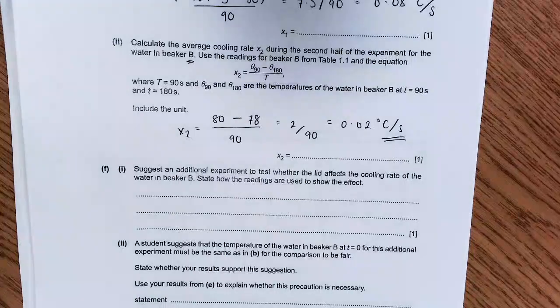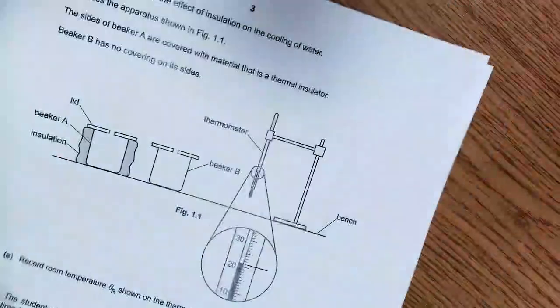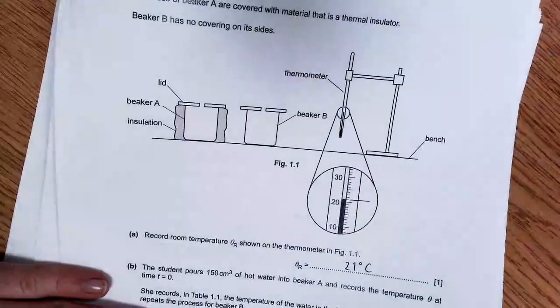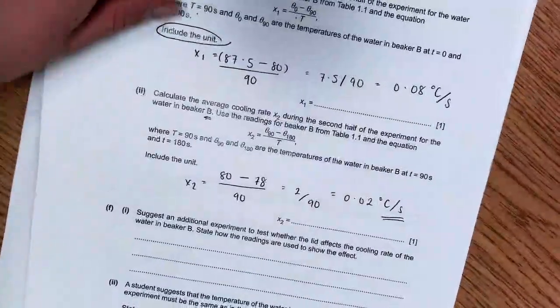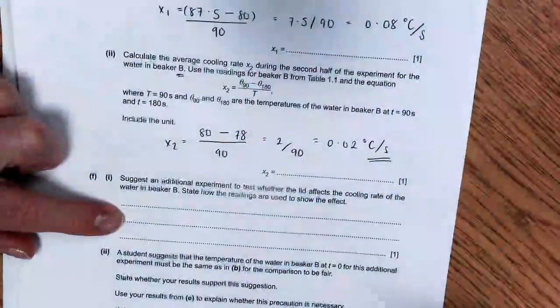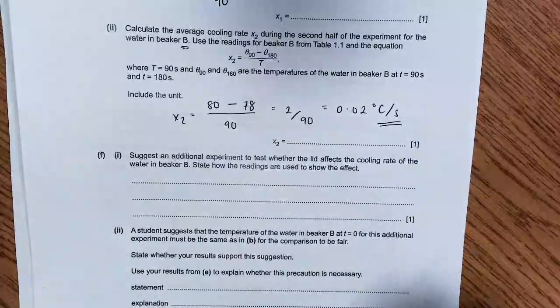Okay, then it says in FI, suggest an additional experiment to test whether the lid affects the cooling rate of water in beaker B. So if we go back to the original diagram, you can see that we did have a lid for both of them. Okay, so all we need to do for beaker B to test to see whether the lid had any effect was to repeat the experiment for beaker B, but this time without a lid on there.